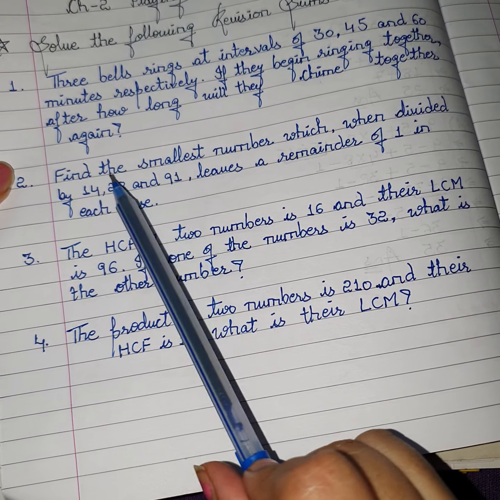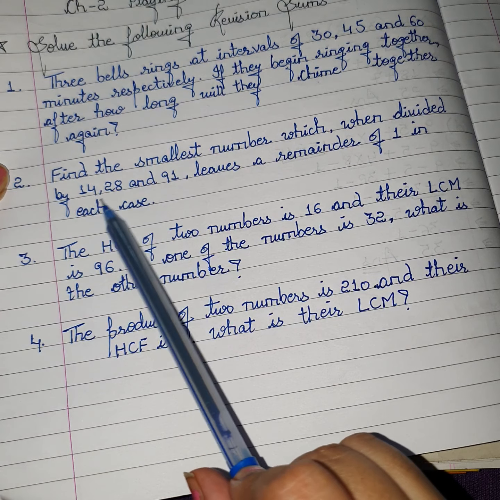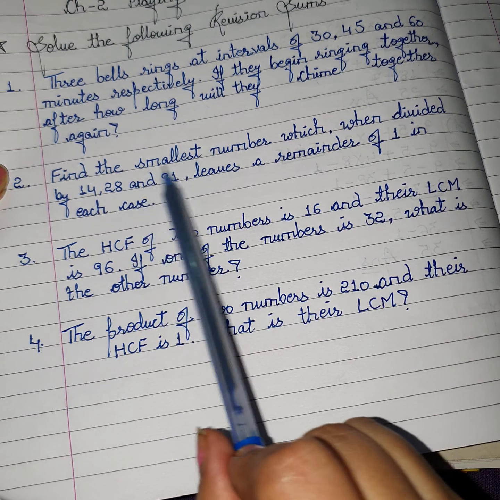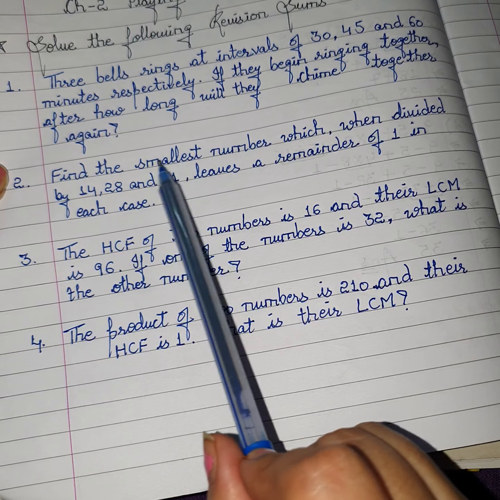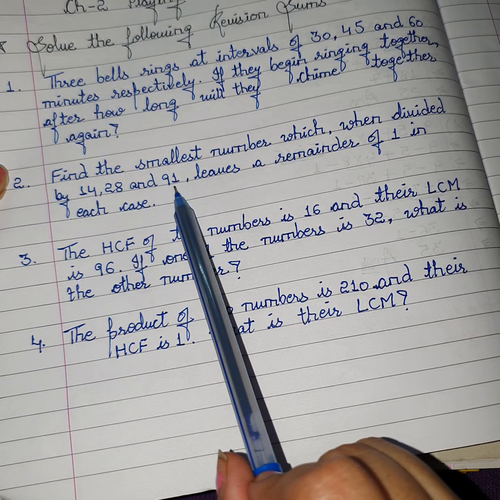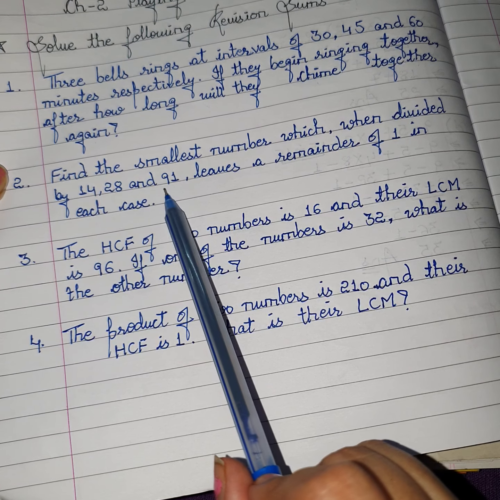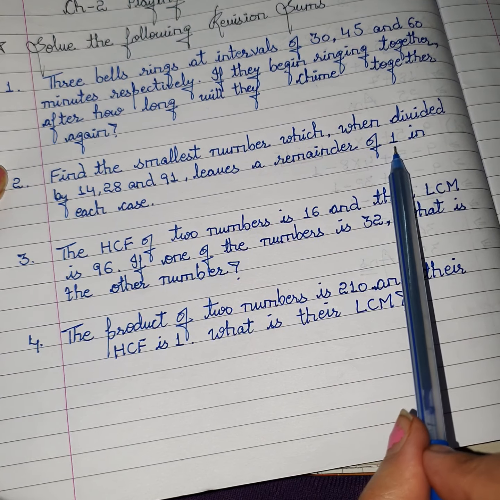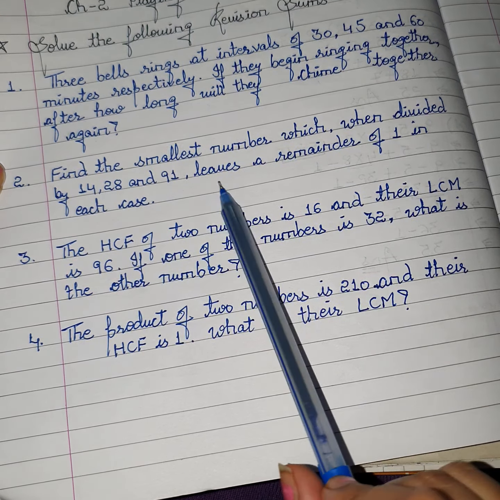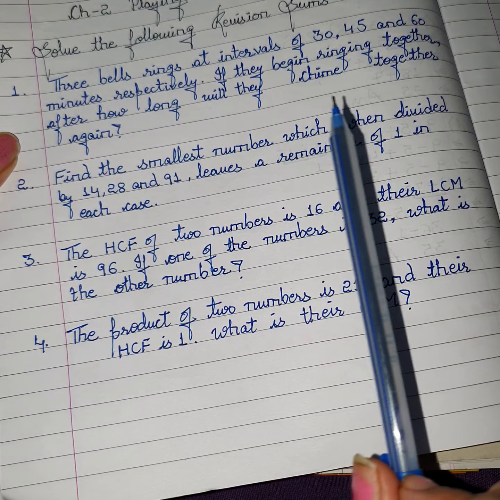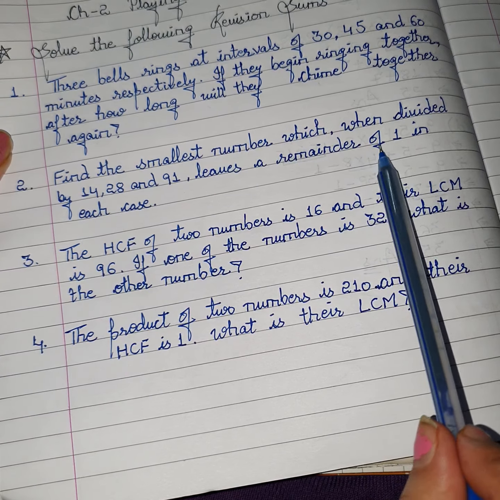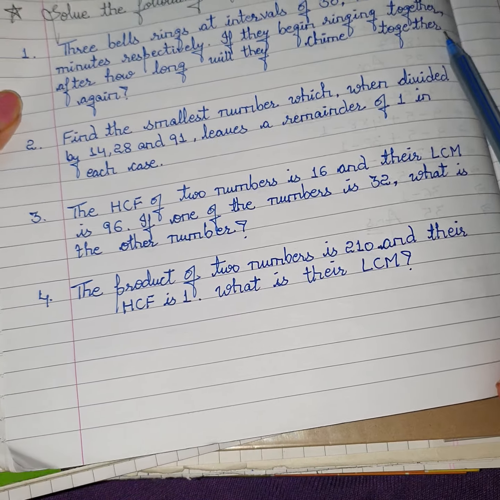Then question number 2 I have given: find the smallest number which when divided by these 3 numbers leaves a remainder of 1 in each case. Here you can see the word smallest. So smallest means LCM. So you have to find the LCM of these 3 numbers, and whatever result you find, you have to add this remainder 1 to it. Okay. In HCF, we subtract the remainder in the beginning, but in LCM, we add the remainder at the last. So here find the LCM and then add remainder 1 to the result.